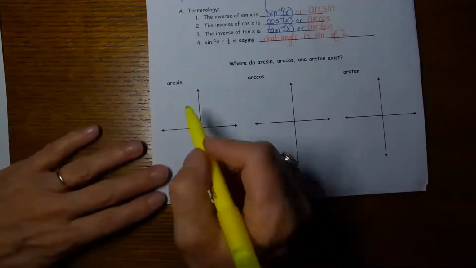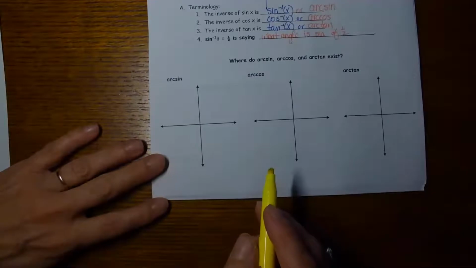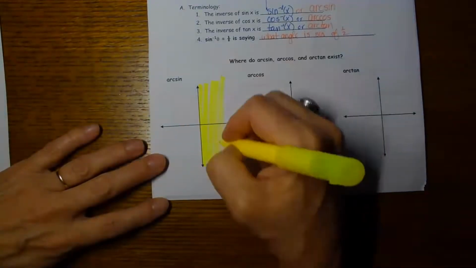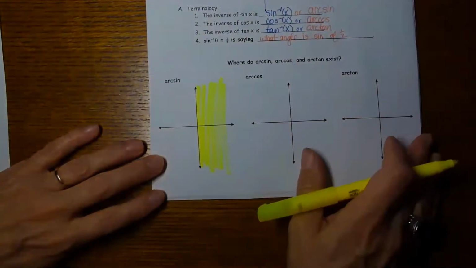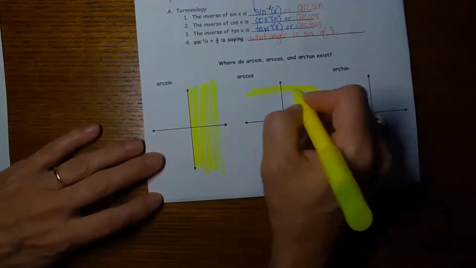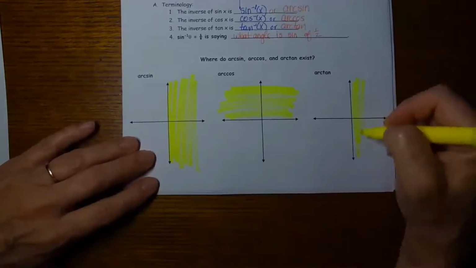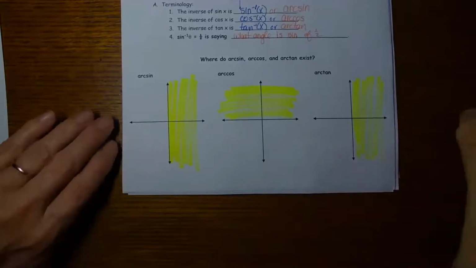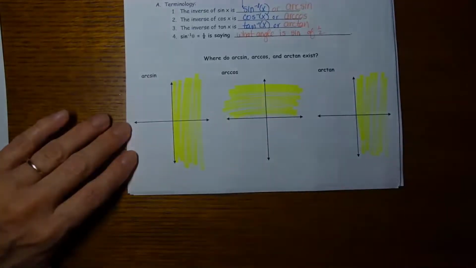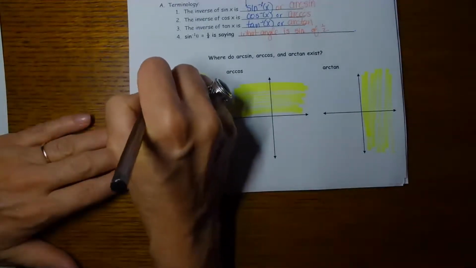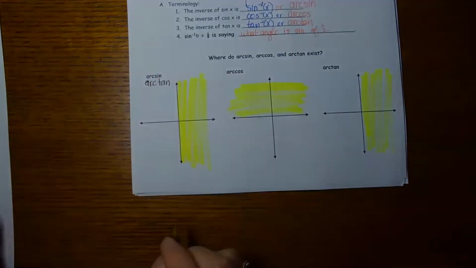Now, where do they exist? I just told you that, but we're going to color it again. Where does sine live? Arc sine. Where does cosine live? Where can you look for answers? Arc cosine. And what about tangent? What do you notice about tangent and sine? They're the same. So I'm going to write arctan over here, so I only have to write it out once. It's going to be the same thing.